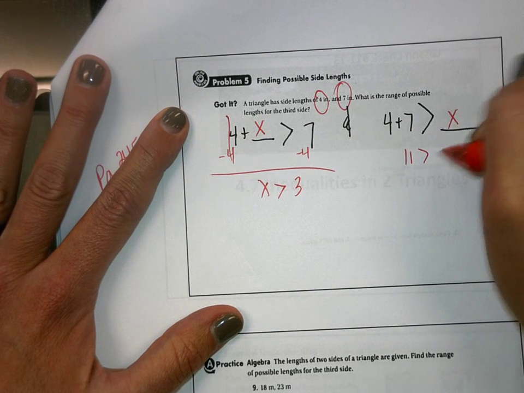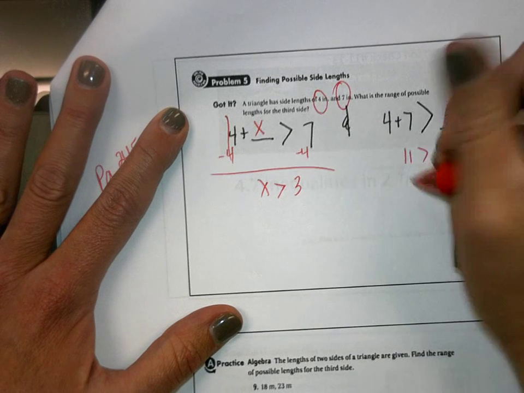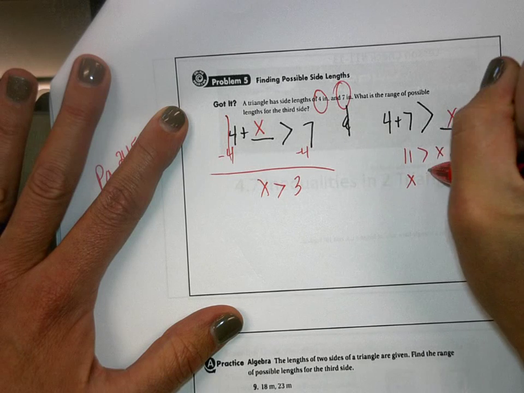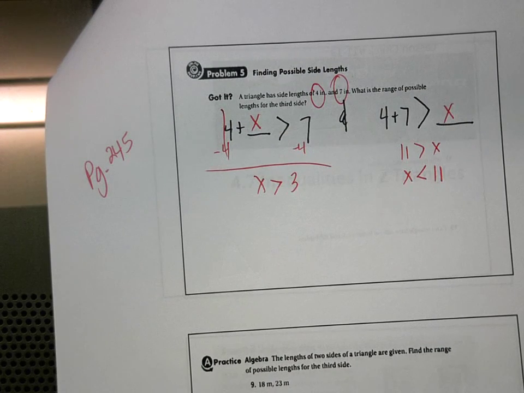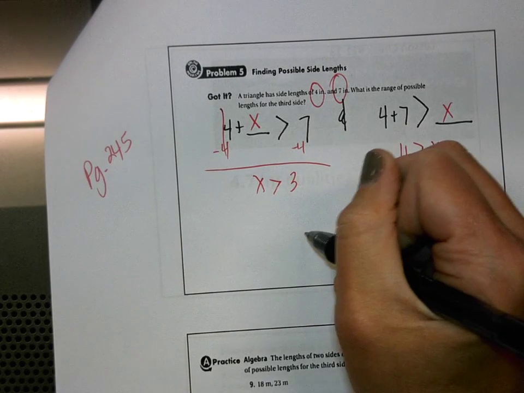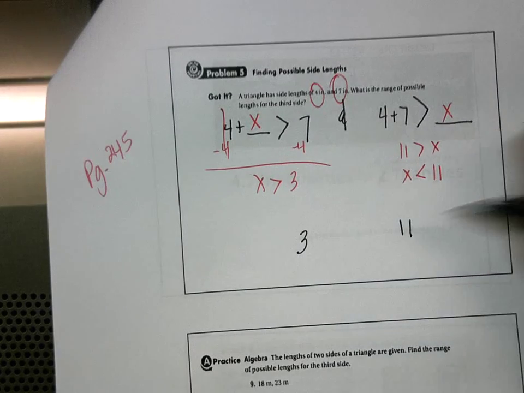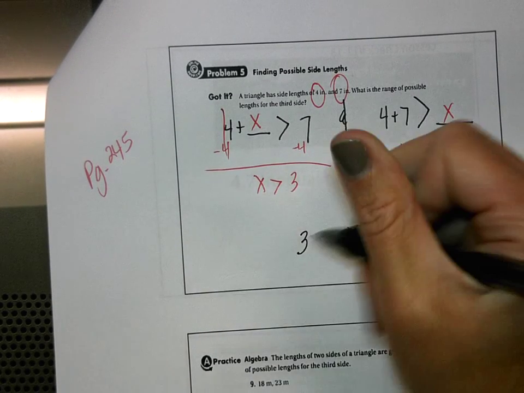And normally we wouldn't write it like this. You want the X to be on the left. And so, do you see how the point is going to the X? You keep the point to the X and you have X is less than 11. You have to write this as a single statement. Whenever you're writing a single statement, your smallest number is on the left, your largest number is on the right, X goes in the middle, and then both of these are less than signs.